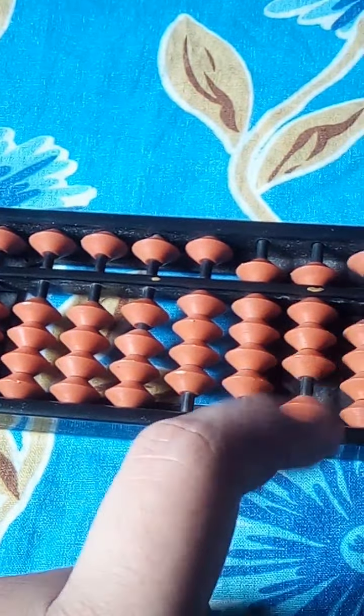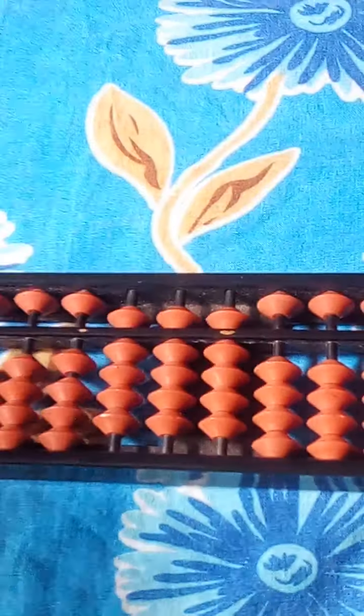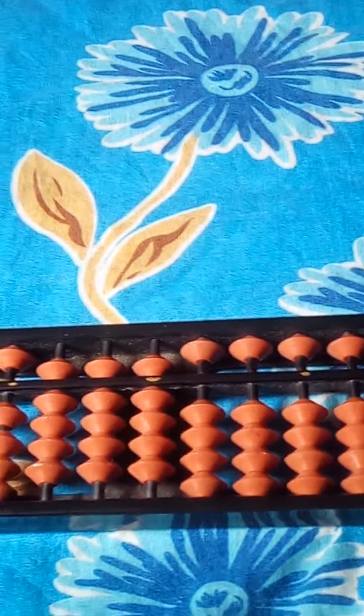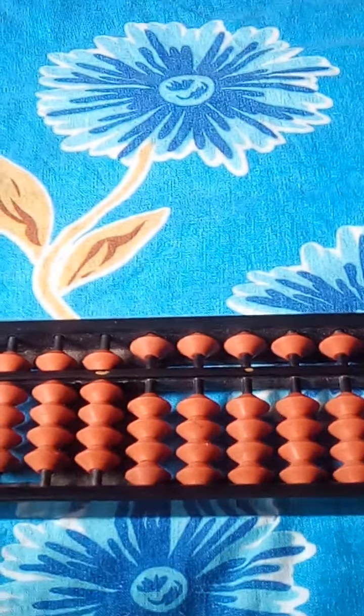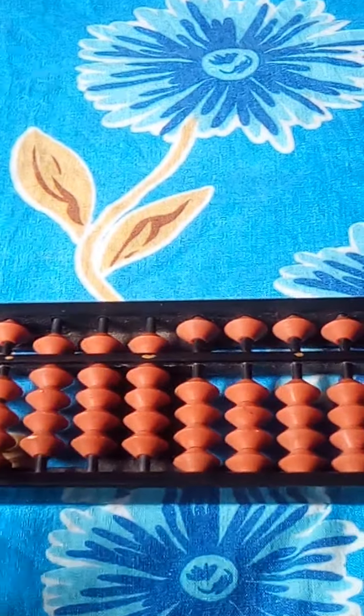In the unit rod we have a power of 1 in each bead, so we already have 8 here, so one more, 9. In this rod we have 9, this rod we have 90, and this rod we have 400 so far. So we will put another bead, so 900, 999. This is 999 in total. This kind of sums we are going to do.